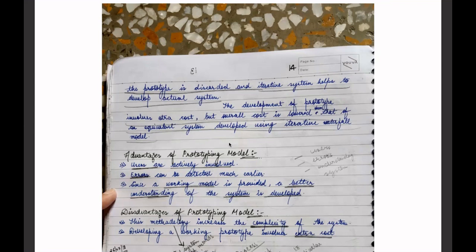An early example of large scale software prototyping was the implementation of a translator for the programming language.